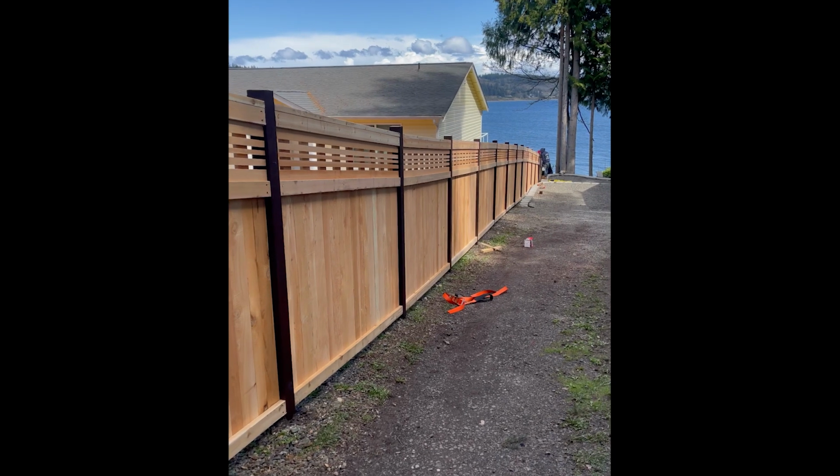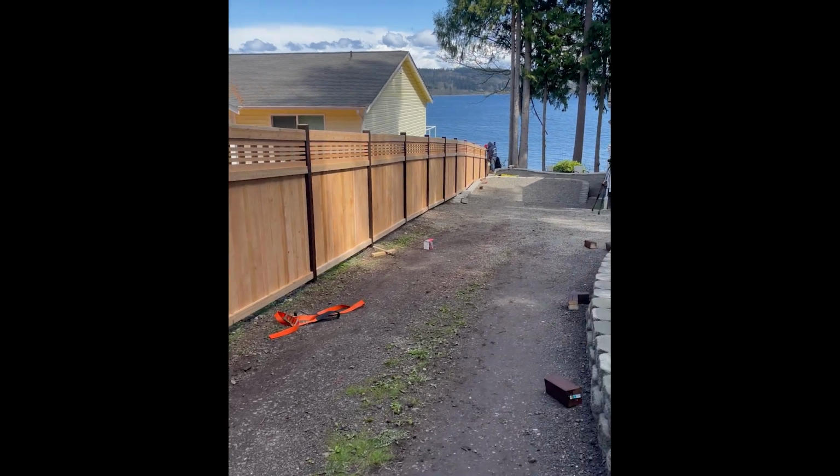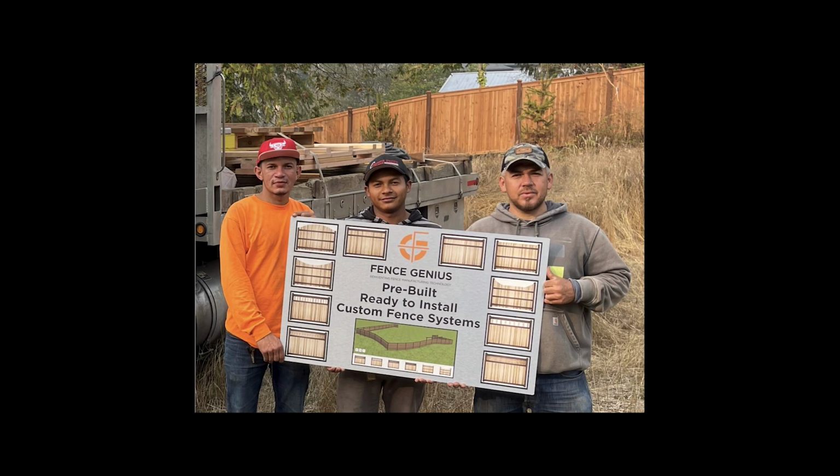Anyway, there's so many different ways that Fence Genius can bring the actual fence and gate program to a new level, whether it be for store products or installed products or .com.